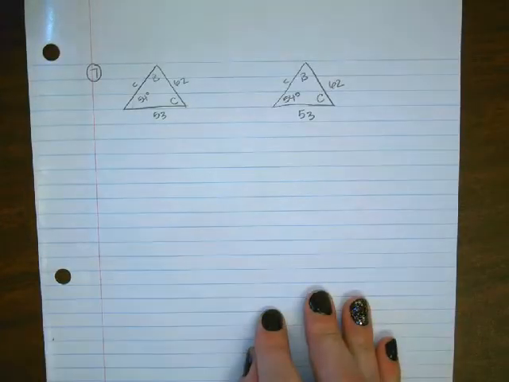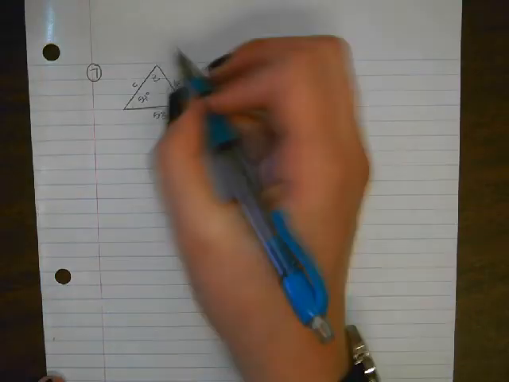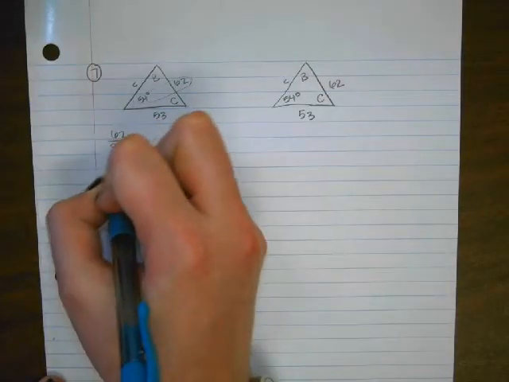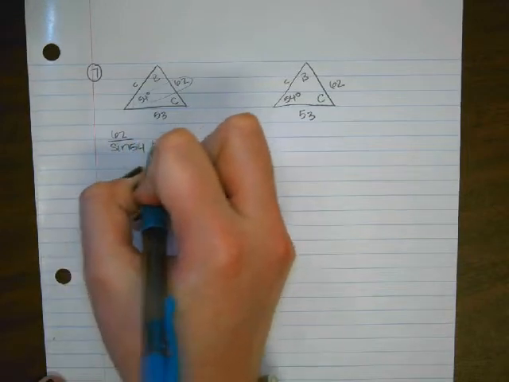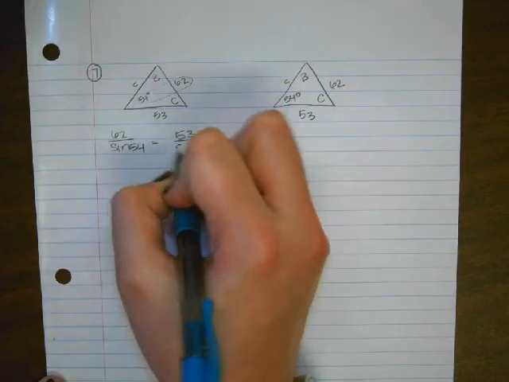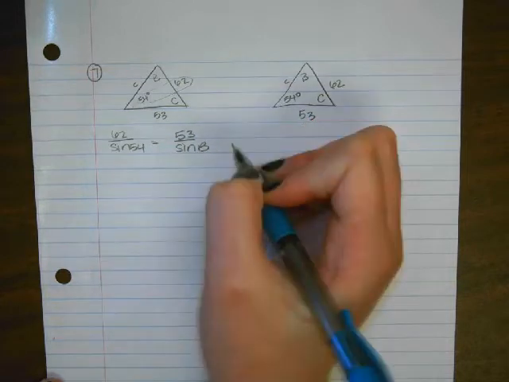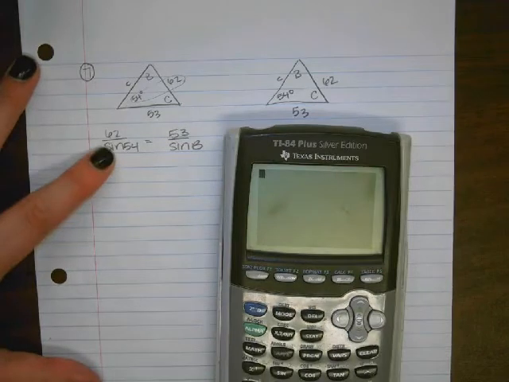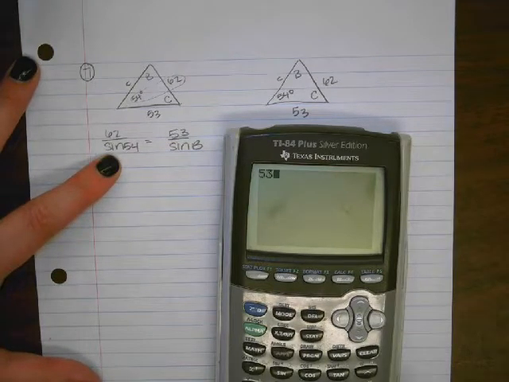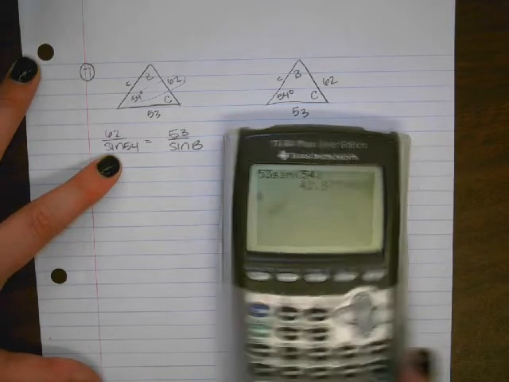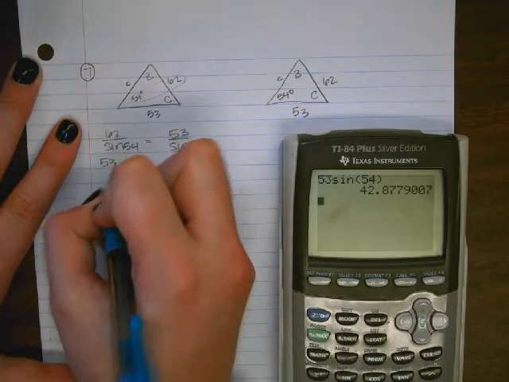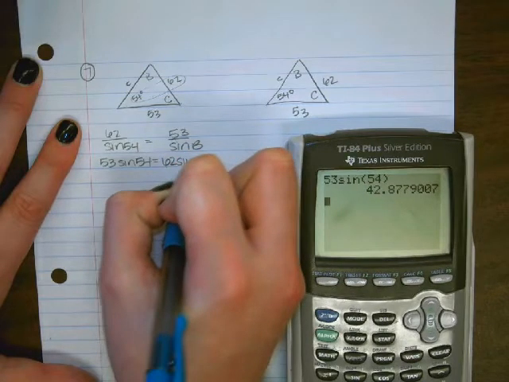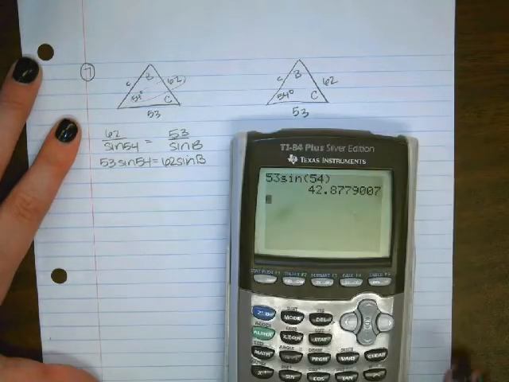Okay, so I'm going to go ahead and start. I have 62 over sine 54 equals 53 over sine B. And so I'm going to do 53 times sine of 54 equals 62 sine B. So I'm going to divide that by 62.